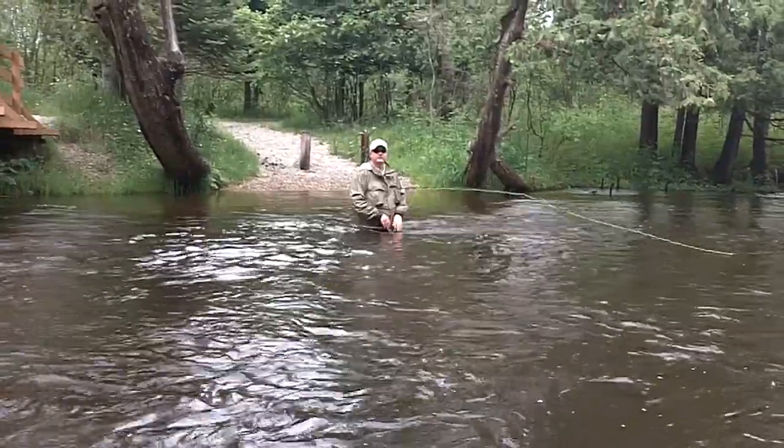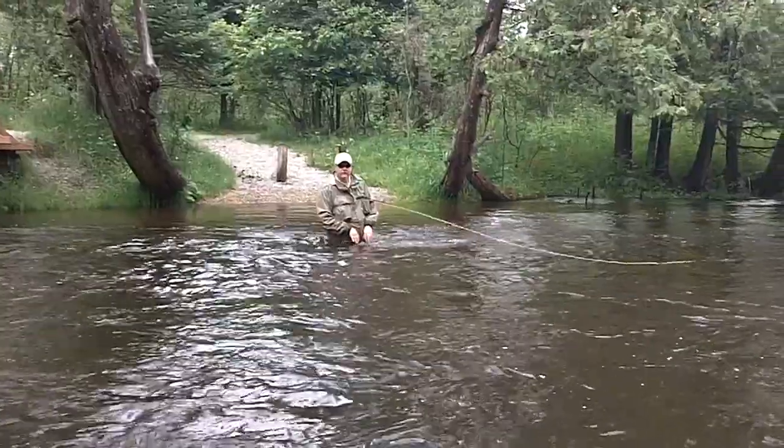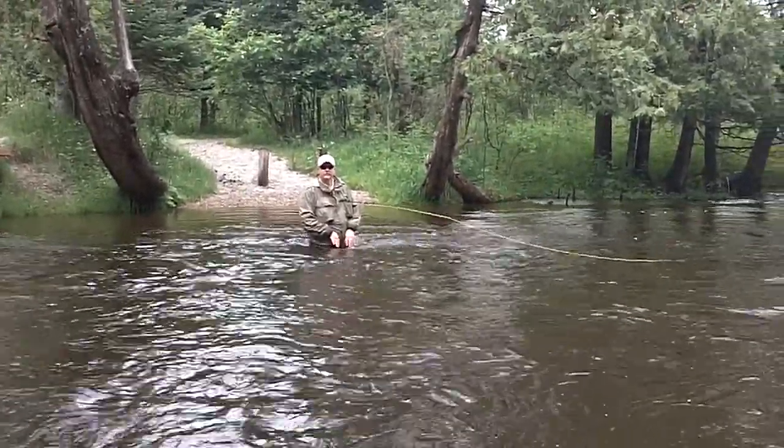Questions? What about the term lining the fish? The what? Lining the fish. Lining, in other words, taking your fly line over the fish.